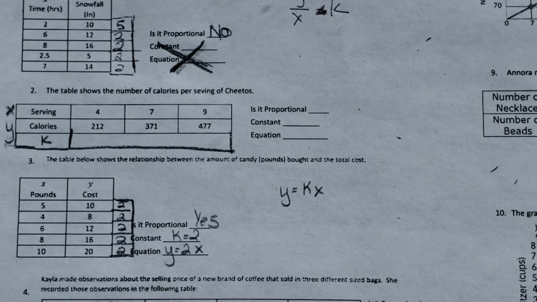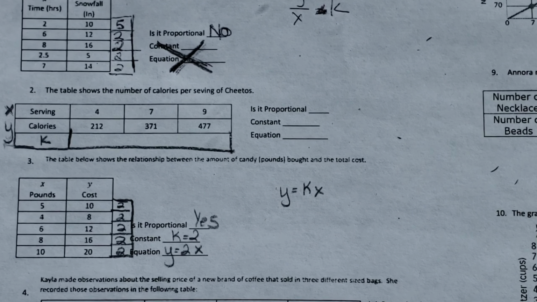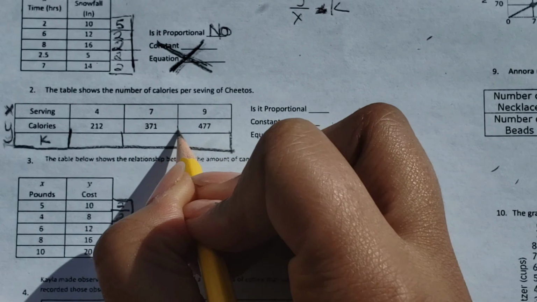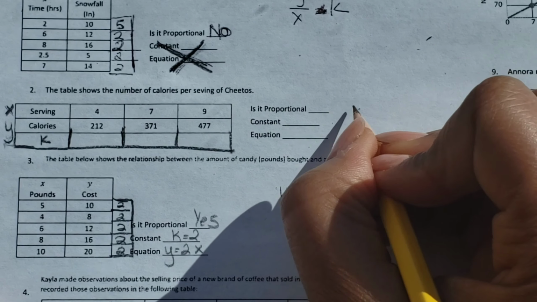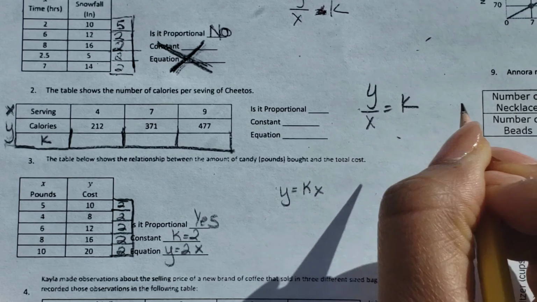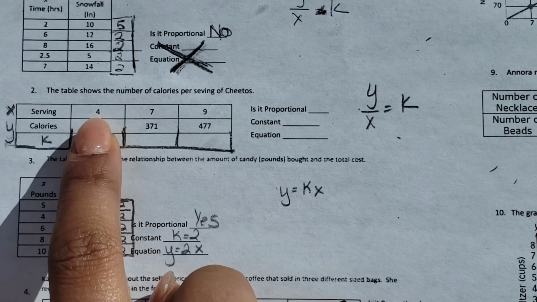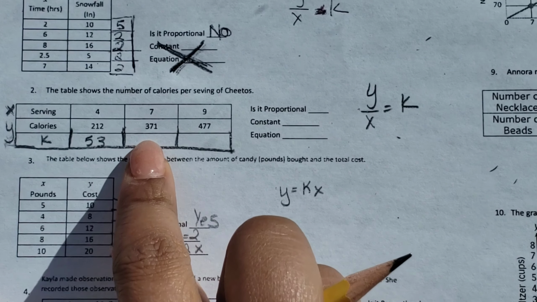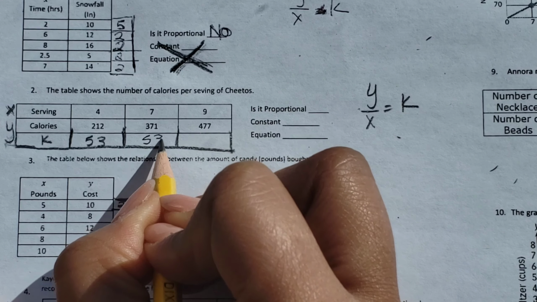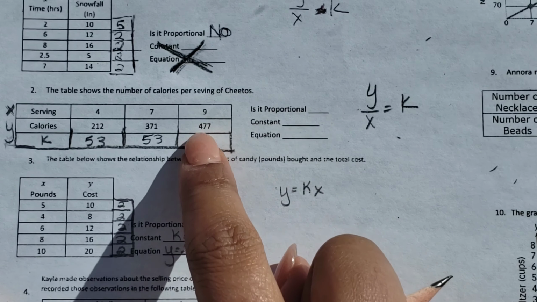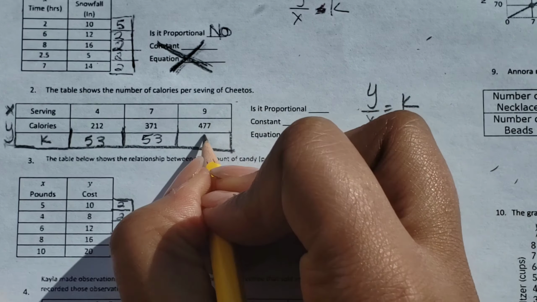So remember, anytime we're finding the constant or K or unit rate, we are going to do 212 divided by 4, or Y divided by X. That's the way that we always solve it. So Y divided by X equals K, 212 divided by 4, and that's going to give me 53. Same thing here, 53, and always check this next one to see if it's proportional. It's also going to be 53. So we have all 53s, so yes, it is proportional.